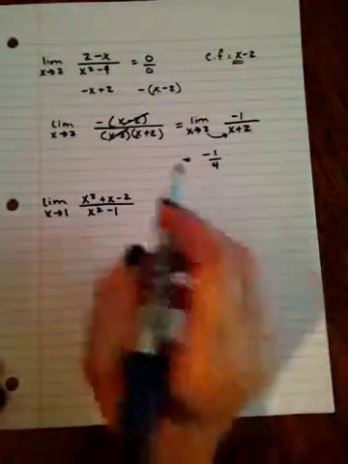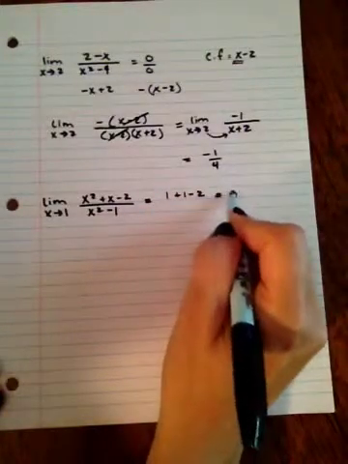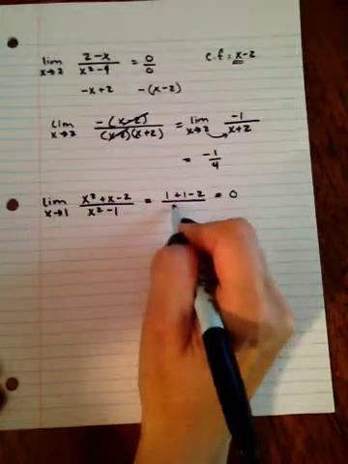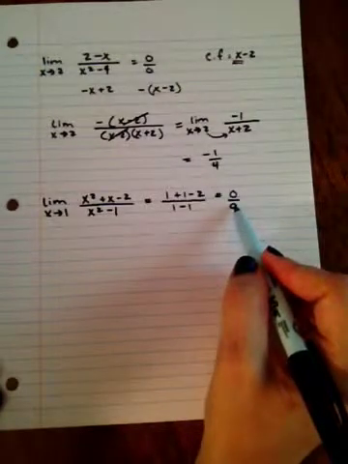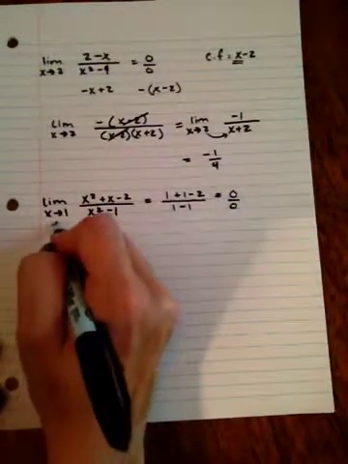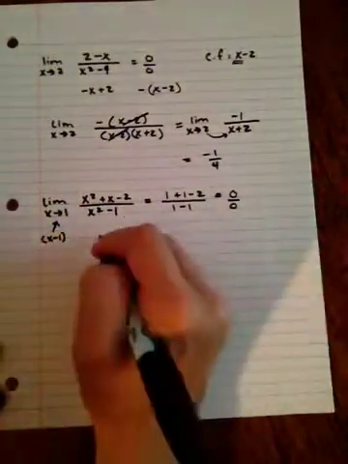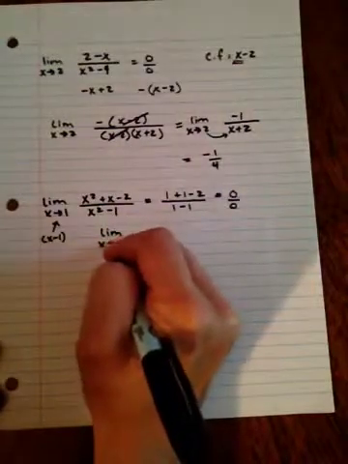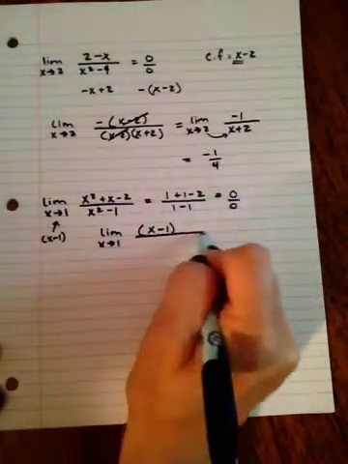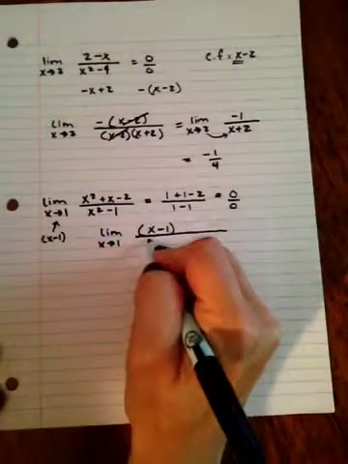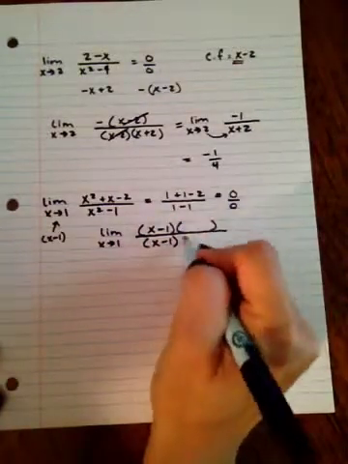For this last example, if I plug in 1, I'm going to get 1 plus 1 minus 2, which equals 0, and then 1 squared is 1 minus 1, 0. So again, I have a removable discontinuity, which means I have a common factor, and I already know what it is. If 1 is a 0 of both, then x minus 1 is a factor of both. So I know this is the limit as x approaches 1, and I'm just going to put my common factors on. And again, if you're really good at factoring, you can just factor it and you'll see the common factor. Okay, and I know there will be a second factor for each one.